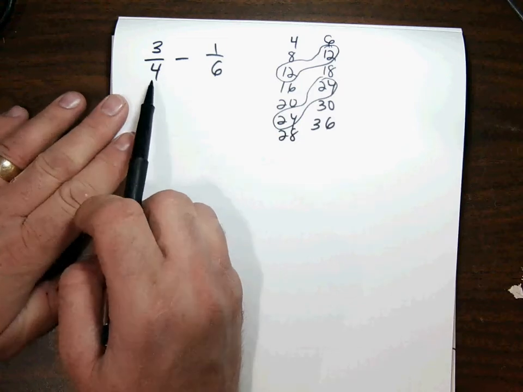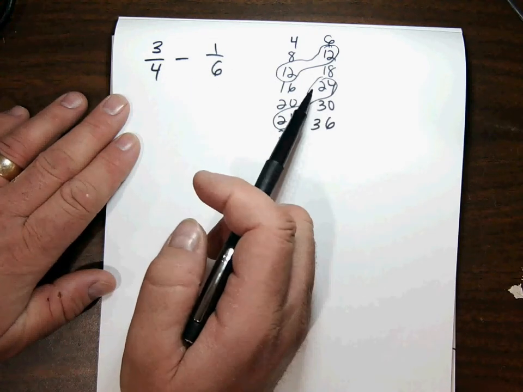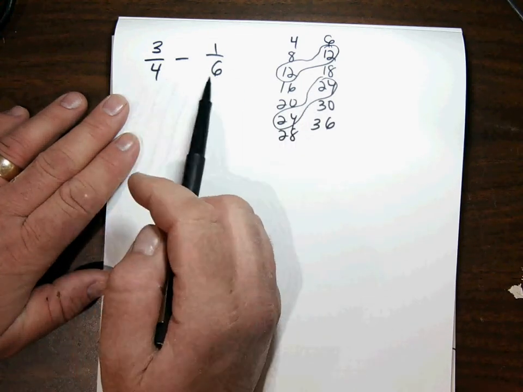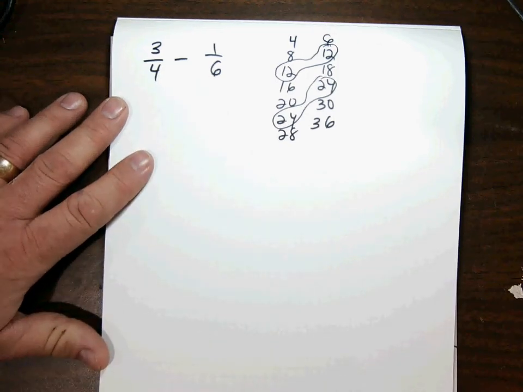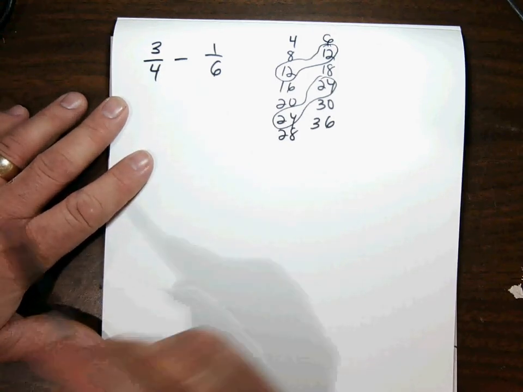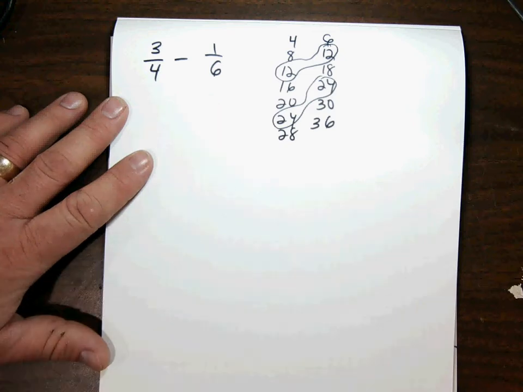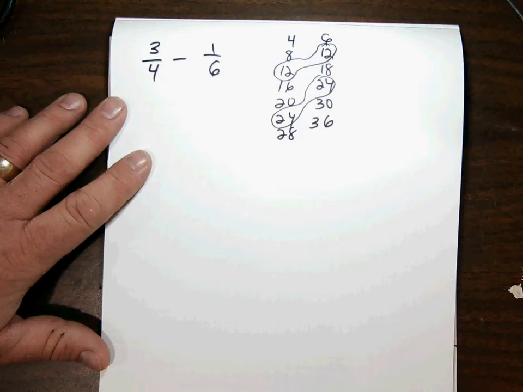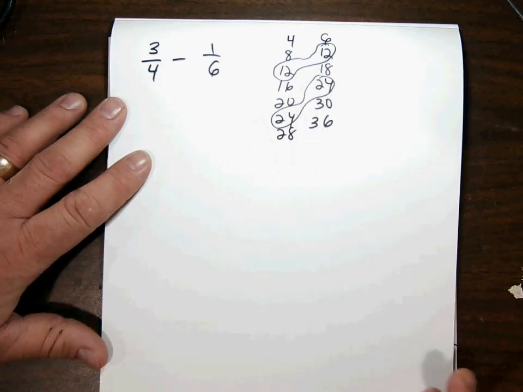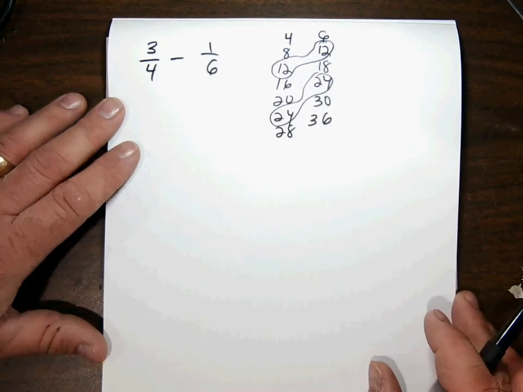Worst case scenario, if you're struggling, if you multiply the two denominators together, you're going to get a match. We would get 24 if we did that. It's not the smallest match, but it's a match. And if you're in a pinch, you can use 24 as your common denominator. You're just going to have to do more reducing at the end of the problem. So we like to use the smallest denominator so that the reducing at the end is at a minimum.